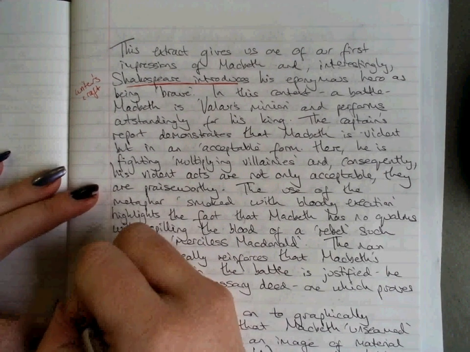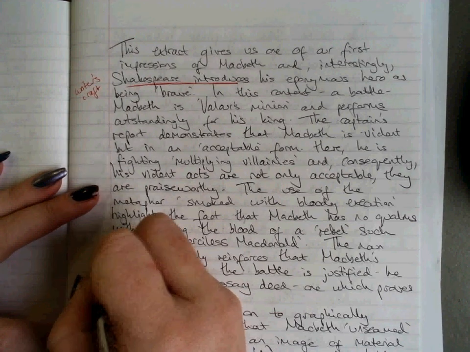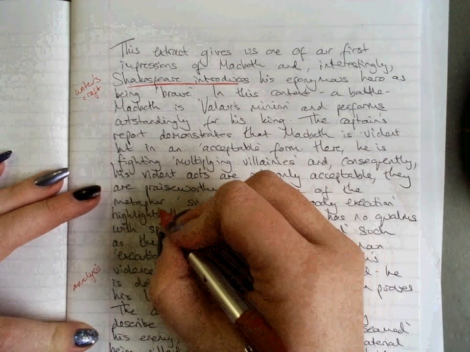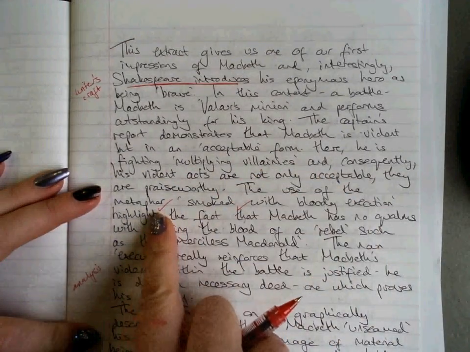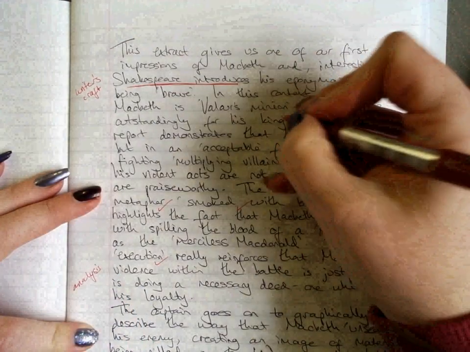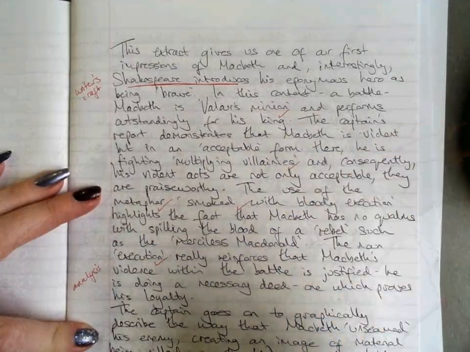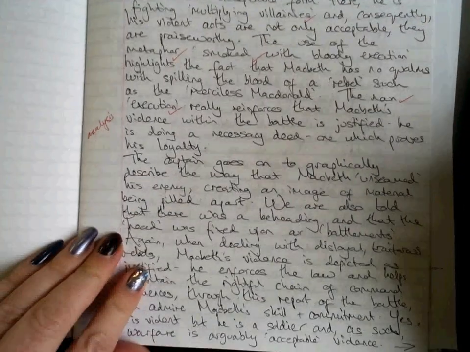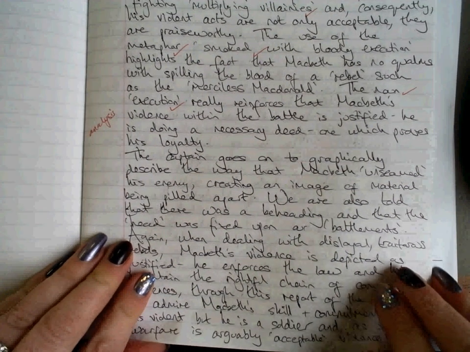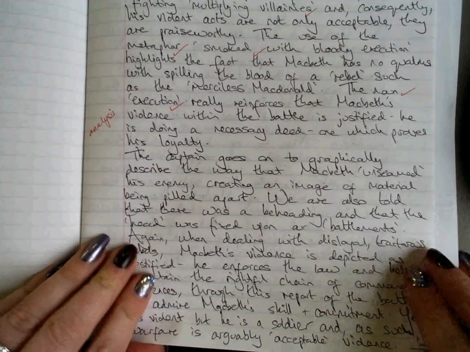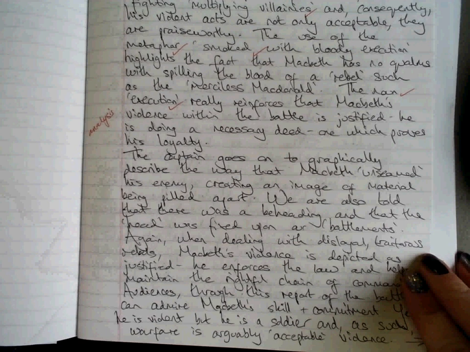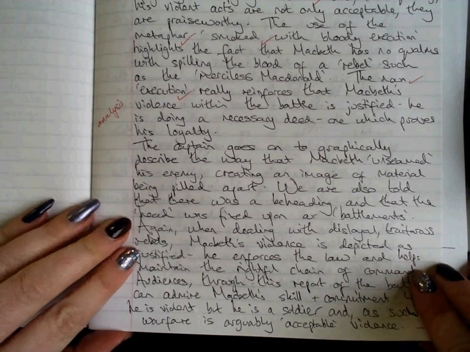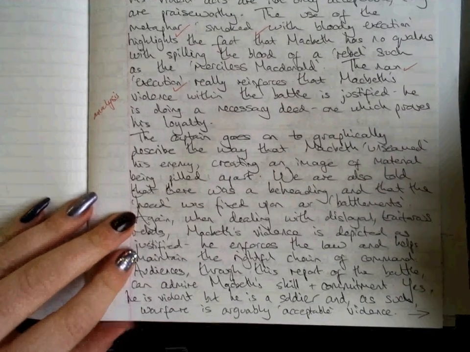So hopefully you can see lots of analysis. I've got lots of embedded quotes all the way through. I've looked at Shakespeare's technique with things like metaphor, and as I say, embedded quotes all the way through that. So going on to, the captain goes on to graphically describe the way that Macbeth seamed his enemy, creating an image of material being pulled apart. We're also told that there was a beheading, and that the head was fixed upon our battlements.